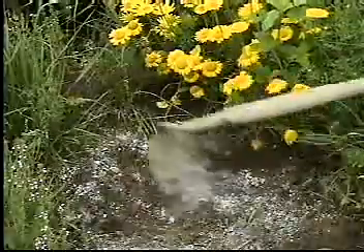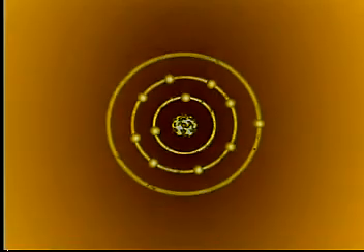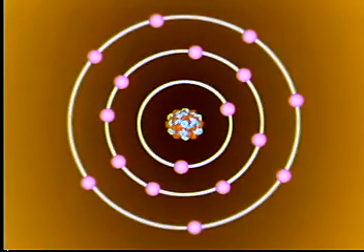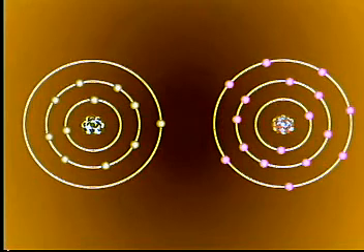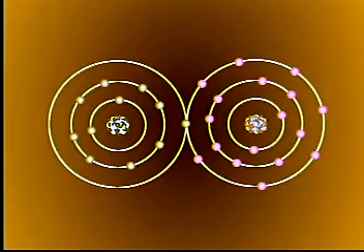Why does ionic bonding occur? As we discussed earlier, bonding is largely influenced by valence electrons, the electrons in the outermost energy level of an atom. And those atoms tend to bond with other atoms to make their outer energy level full, and thus become more stable.